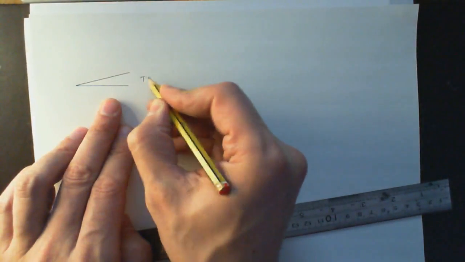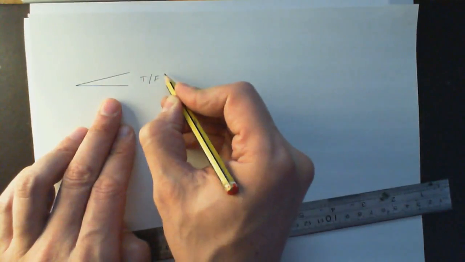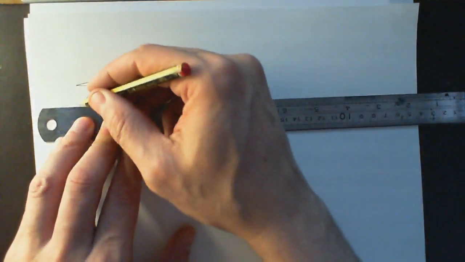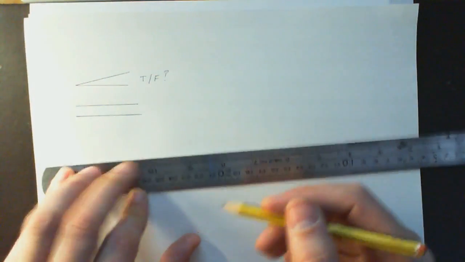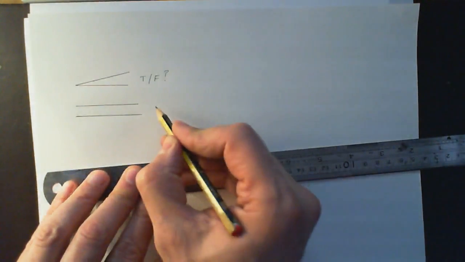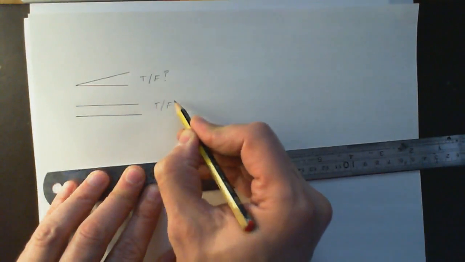Is this a geometrical figure? True or false? Right, is this a geometrical figure? True or false?